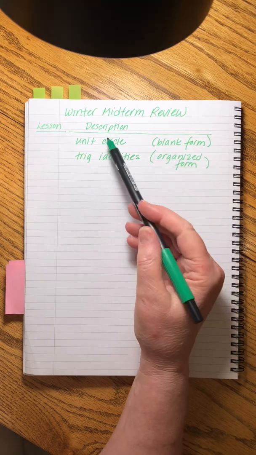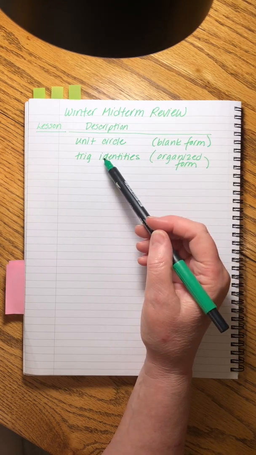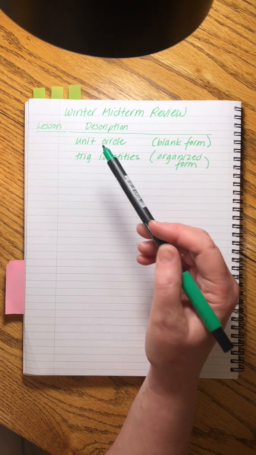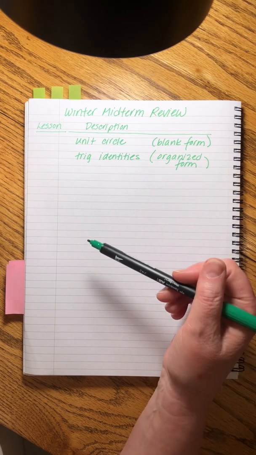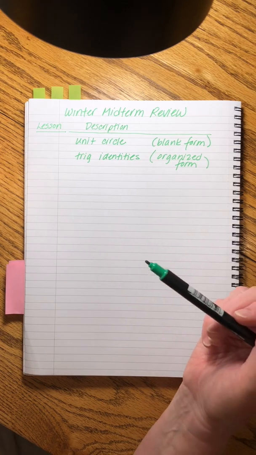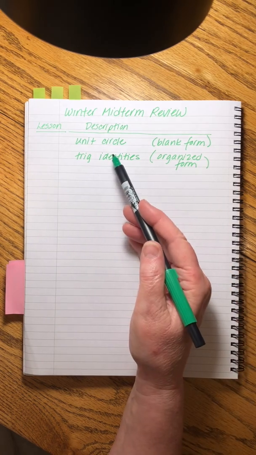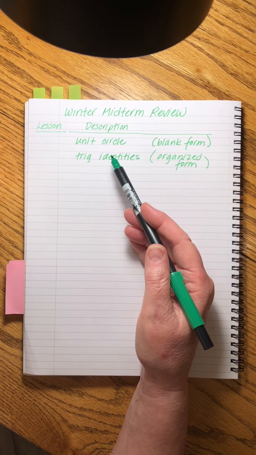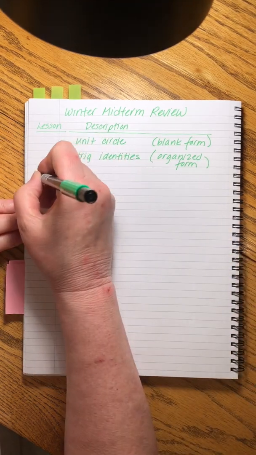I won't be grading these separately, but I will allow you to use them on the test, and you don't have to show your work on the test if you're just pulling it off of this. I hope that makes sense. Okay, let's get into the lessons now.